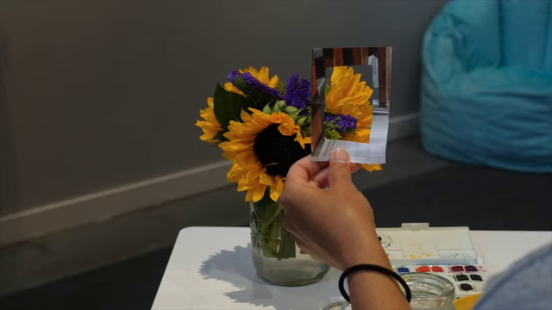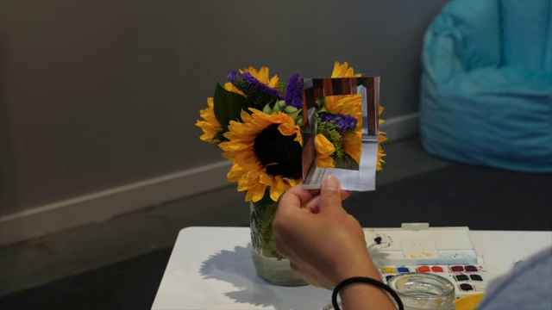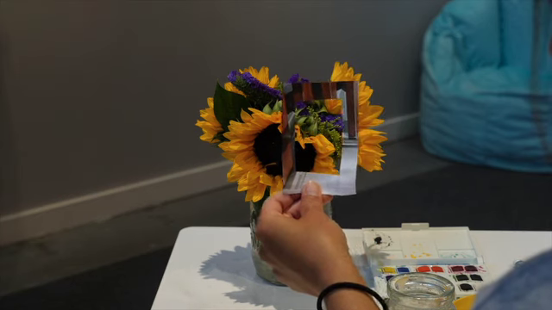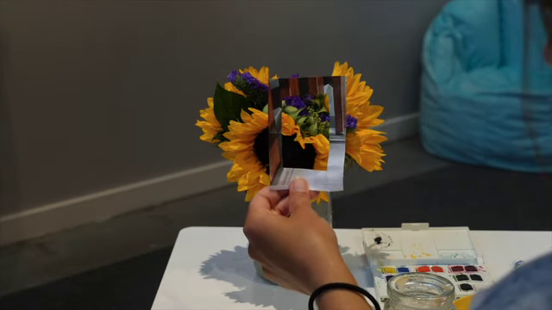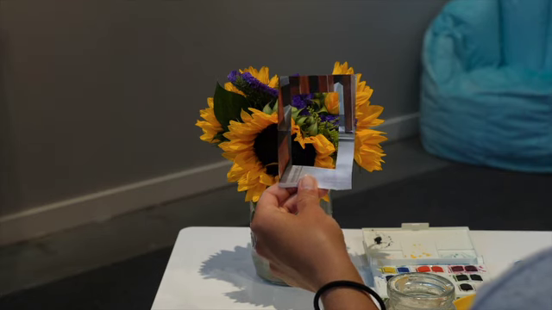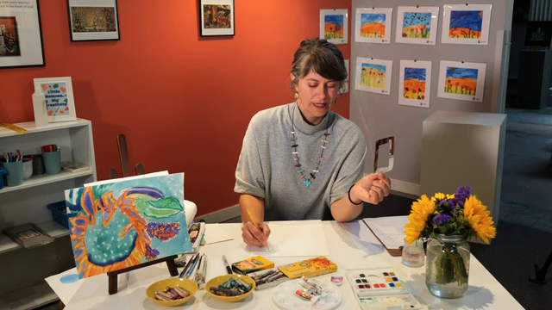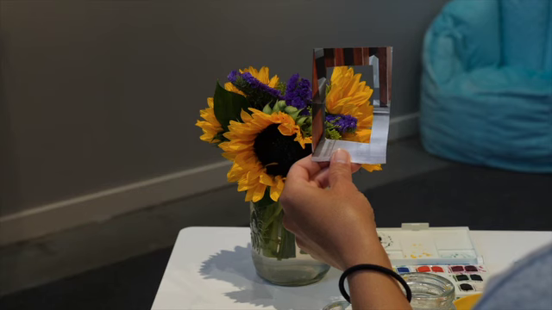Okay, so I'm going to start in one corner of my paper so that I don't get lost in all of the detail and move my way down. And the best part for me about abstract painting and drawing, because I have also done a lot of study of realistic drawings, is that it doesn't have to be exact. I get to have my own style and I can kind of make some stuff up.